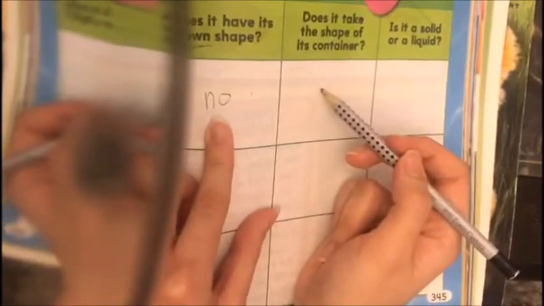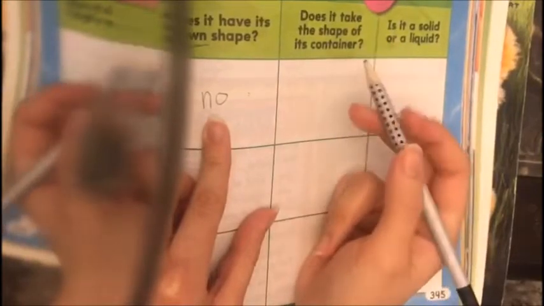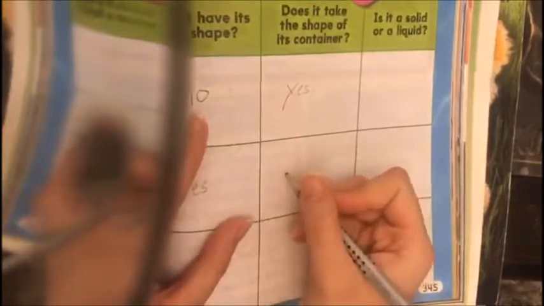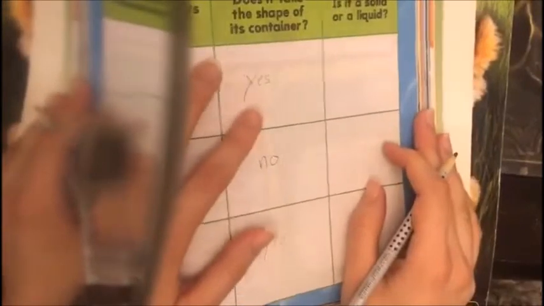Does it take the shape of its container? The lemonade, do you remember the lemonade? Of course it does, so we're gonna write yes. What about the sunglasses? When I'm gonna put the sunglasses in a container, is it gonna take the shape of its container? No, super. Okay, now here I'm gonna say the dish soap, is it gonna take the shape of its container? Super, great, amazing.